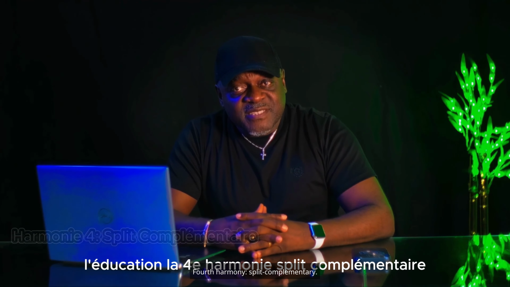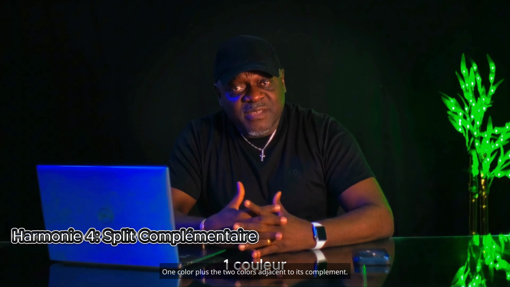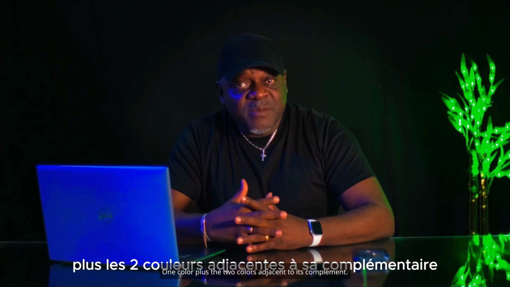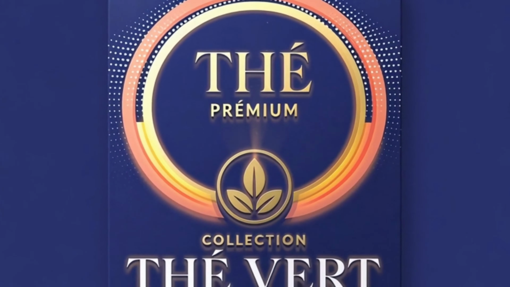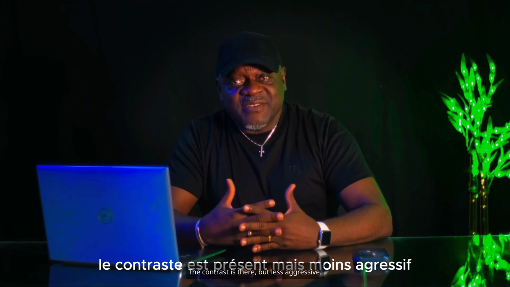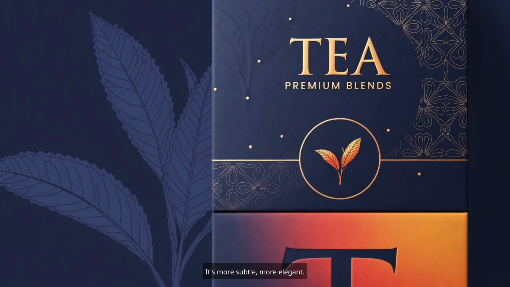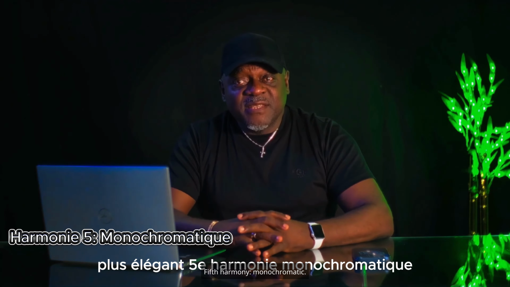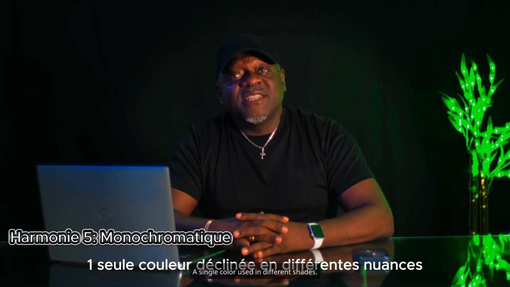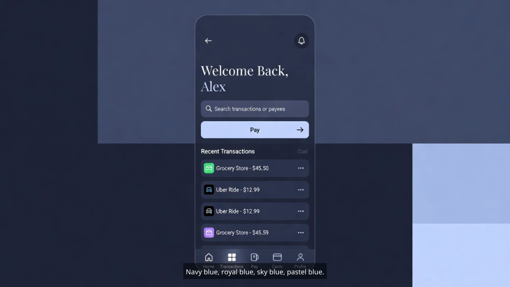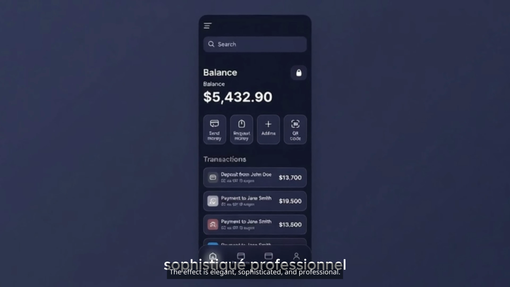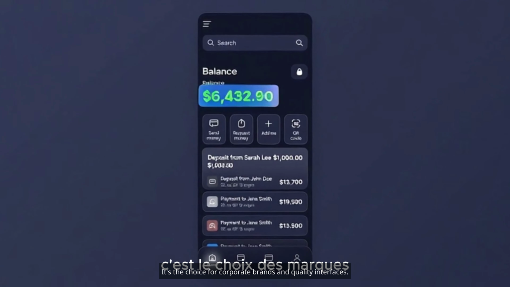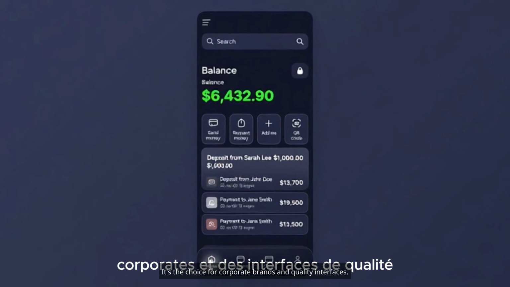Fourth harmony, split complementary. 1 color plus the 2 colors adjacent to its complement. For example, blue with yellow-orange and red-orange. The contrast is there, but less aggressive. It's more subtle, more elegant. Fifth harmony, monochromatic. A single color used in different shades. Navy blue, royal blue, sky blue, pastel blue. The effect is elegant, sophisticated, and professional. It's the choice for corporate brands and quality interfaces.